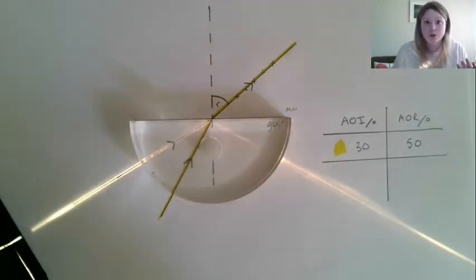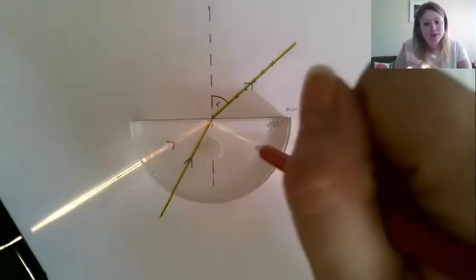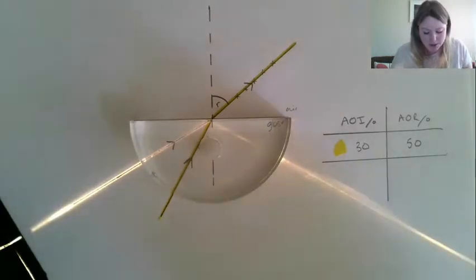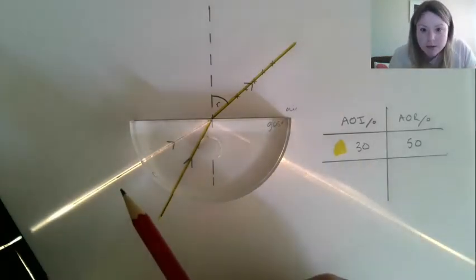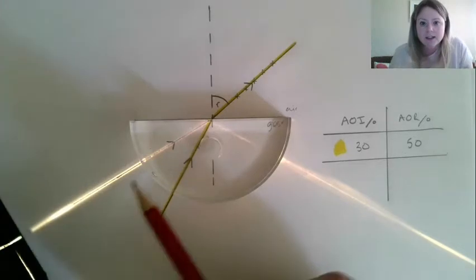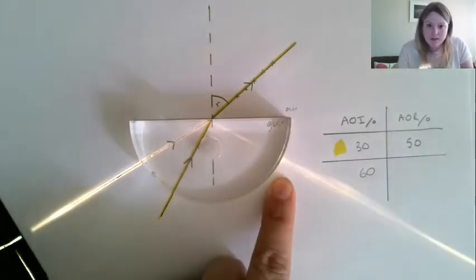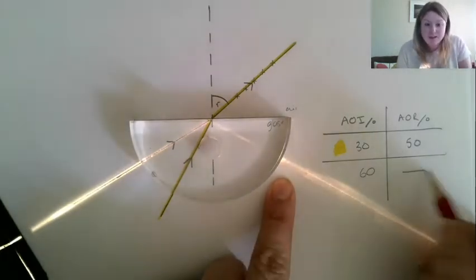It's called total internal reflection, because it's getting totally internally reflected in the glass. Hopefully that makes sense to you there. Right, so before I mark on my line coming out here, I just want to check, have I lined everything up alright? I think I have. So with our angle of incidence of 60, there is no angle of refraction.